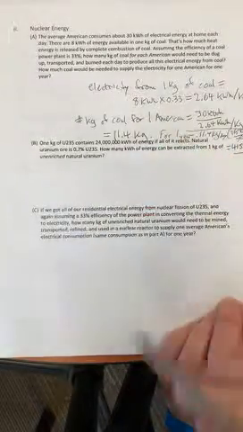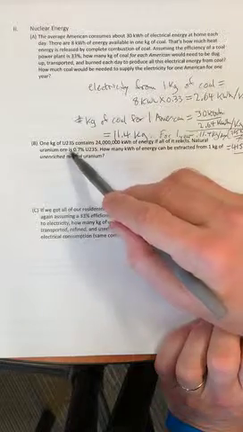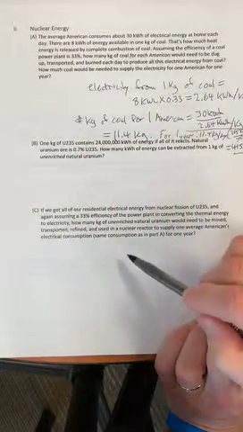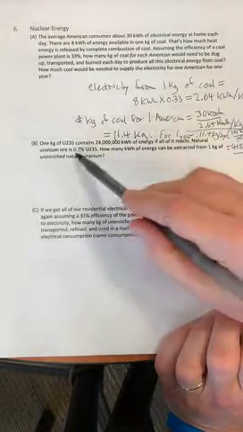Well, the first part of this question just says natural uranium has only 0.7% of it being the good stuff that we use in a nuclear reactor. So how much energy comes from a kilogram of ore?